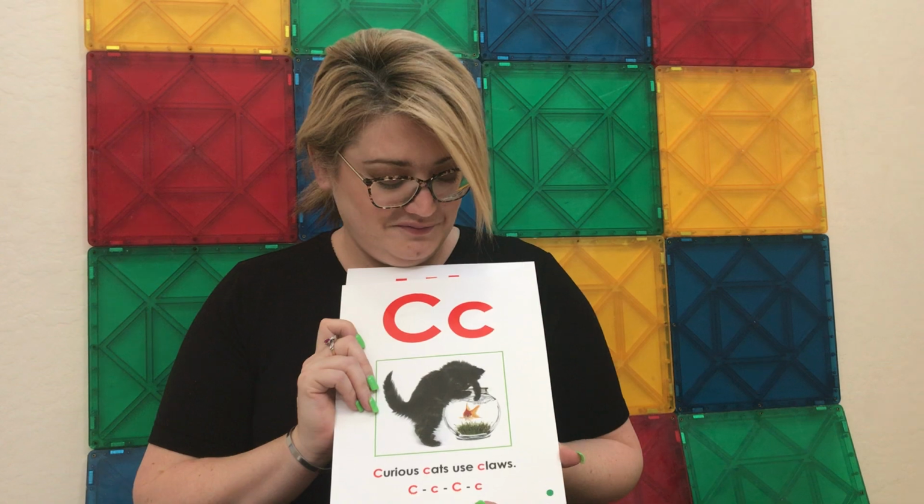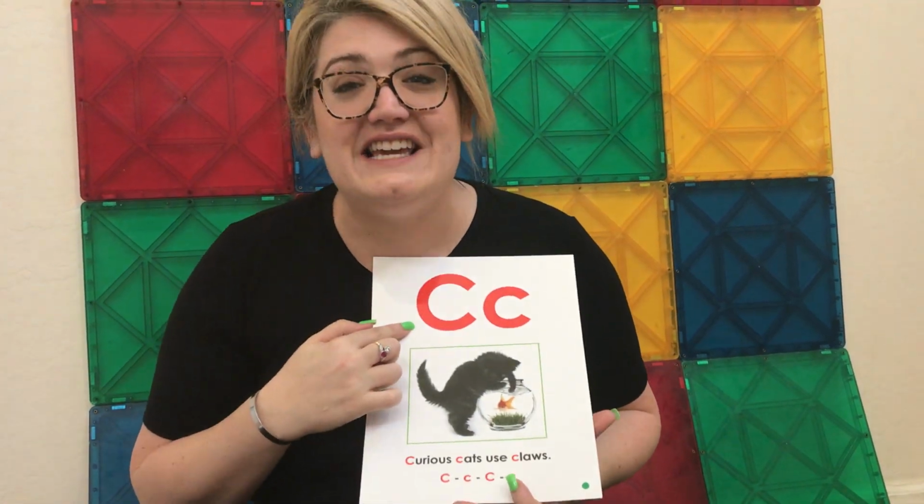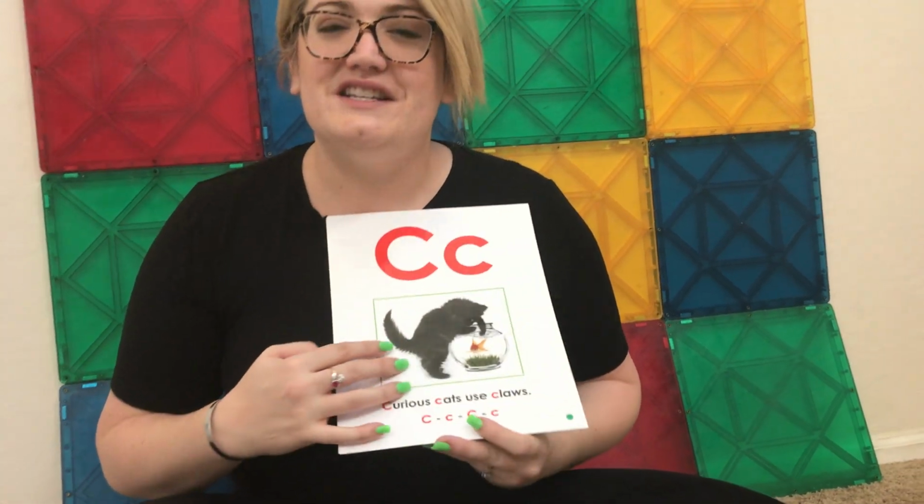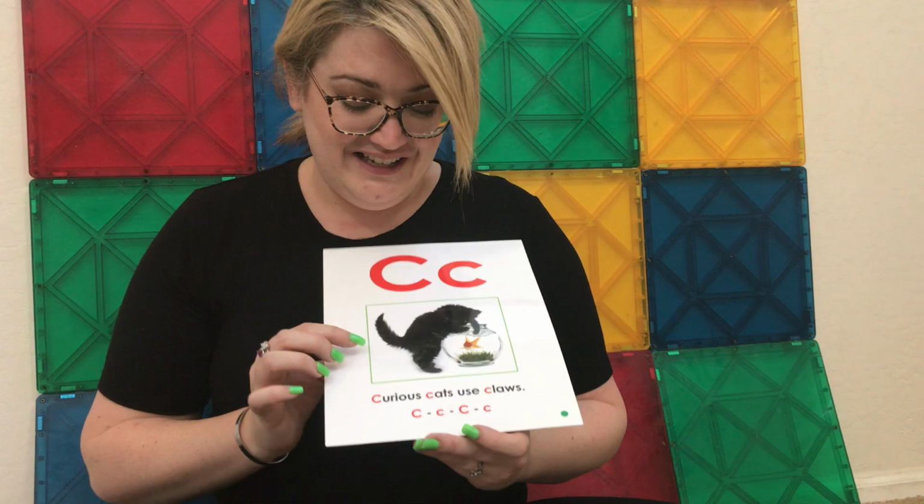Okay, guys, we have 2 new letters today. Let's see if you know this one. I'm gonna show it to you, and if you know it, shout it out as loud as you can. Ready? I heard some of you say it. This is letter C. Letter C, and there's a word that starts with C right on the front. That's a cat. C makes the sound k.